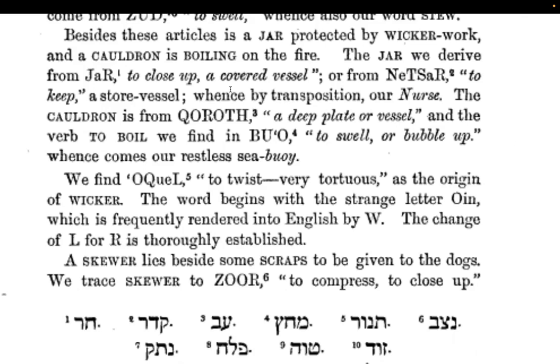Whence comes our restless sea boy? We find okoel, to twist, very torturous, as the origin of wicker. The word begins with the strange letter ayin, which is frequently rendered into English by W. The change for L, or L for R, is thoroughly established.